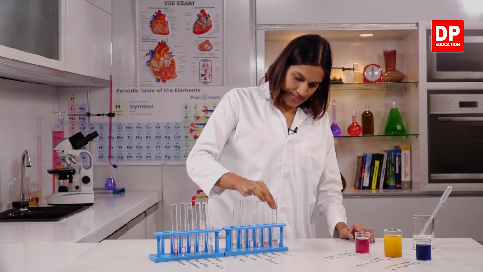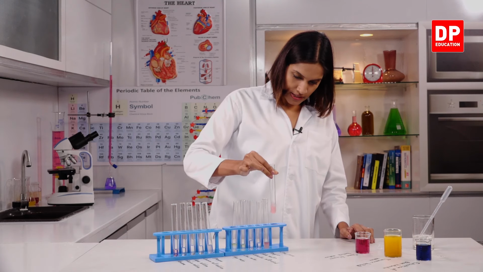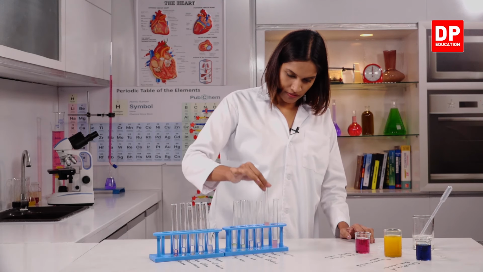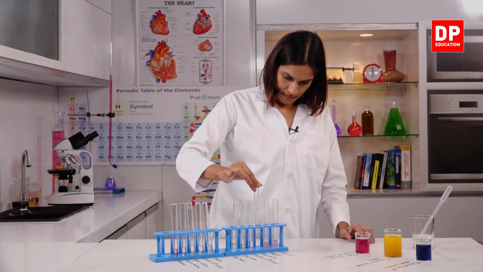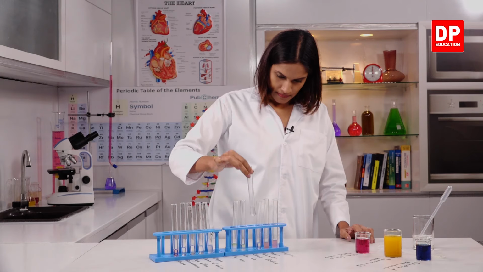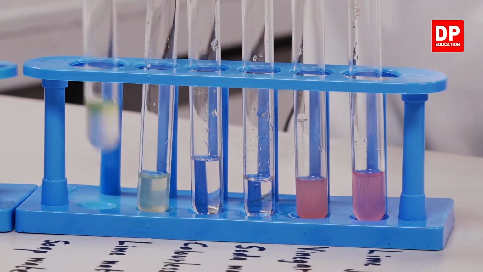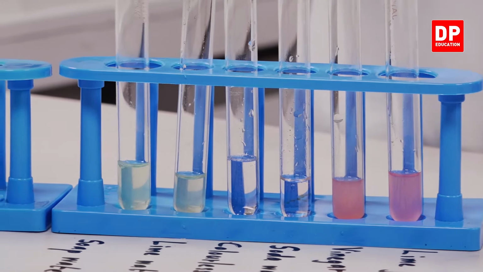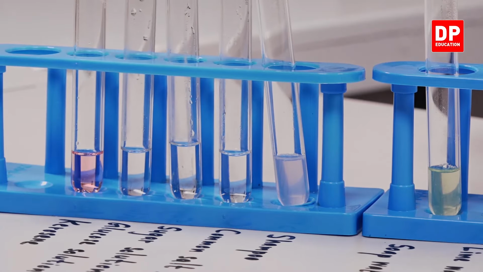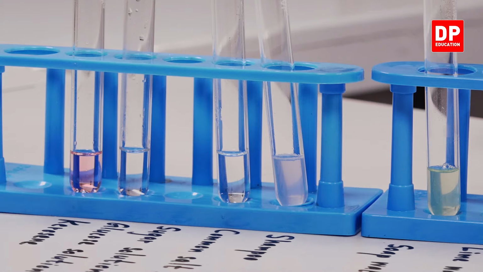So you all can see it's starting to change the color. I am going to shake each test tube and we can compare the colors then. See, I hope you can see these acids give one type of color, bases give another type of color, likewise.